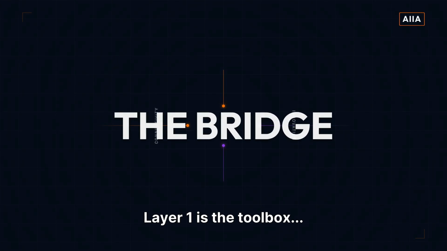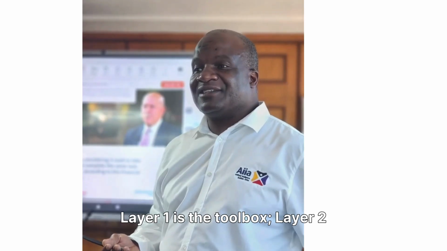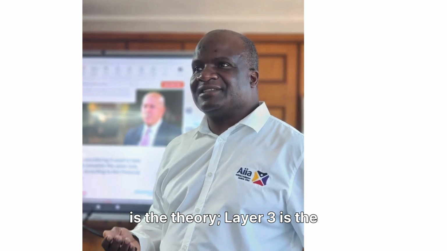Layer 1 is the toolbox. Layer 2 is the theory. Layer 3 is the proof.